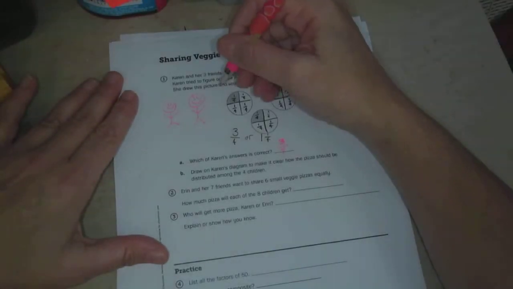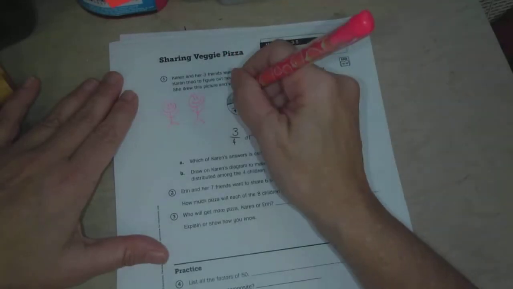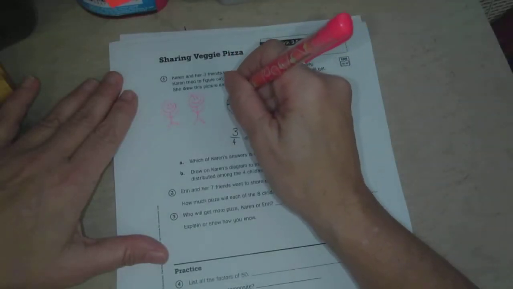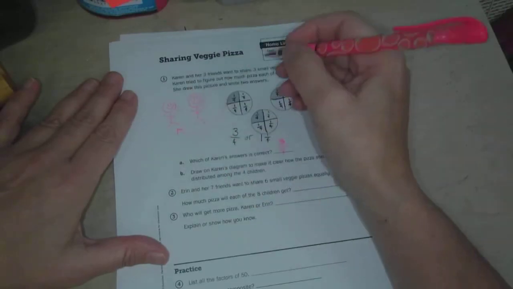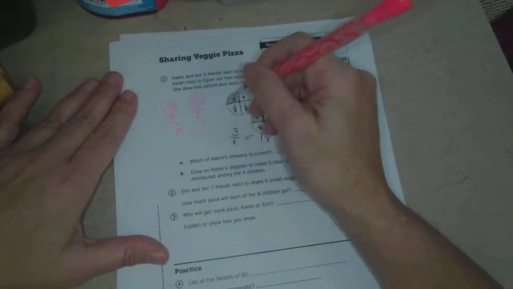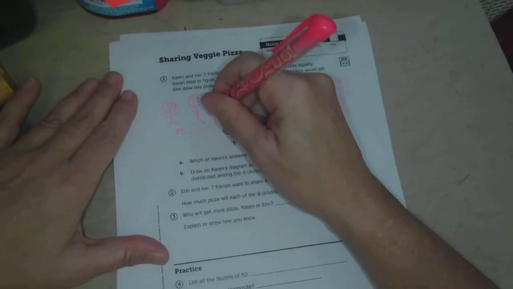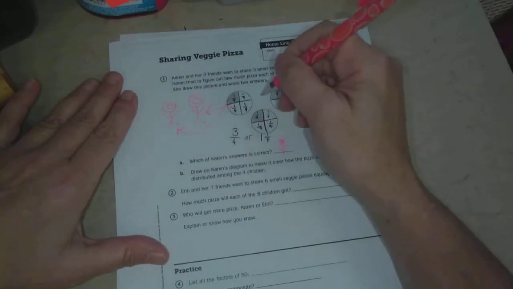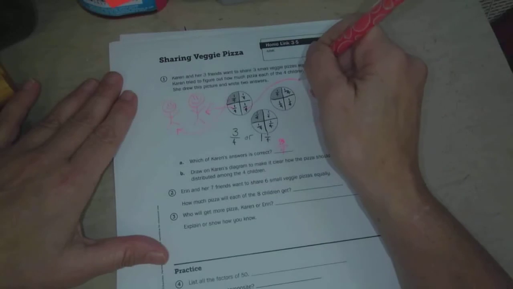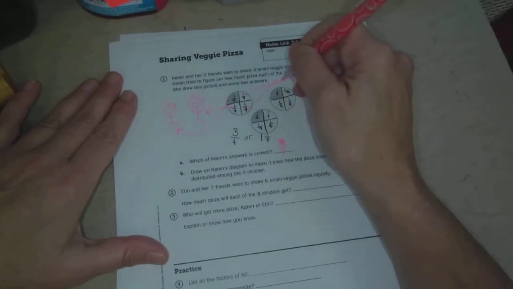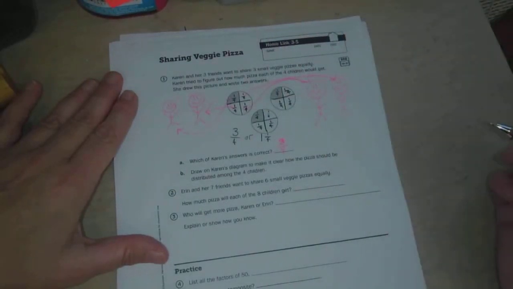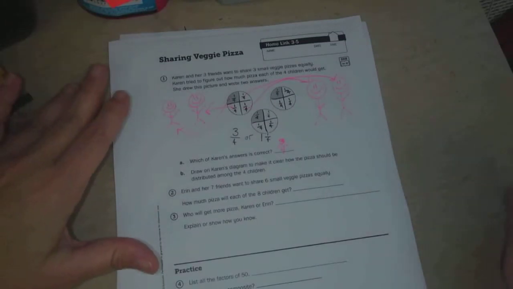So this 4th is going to go to this person. This 4th can go to this person. This 4th can go to this person, and this 4th can go to this person. So that split up the pizzas.